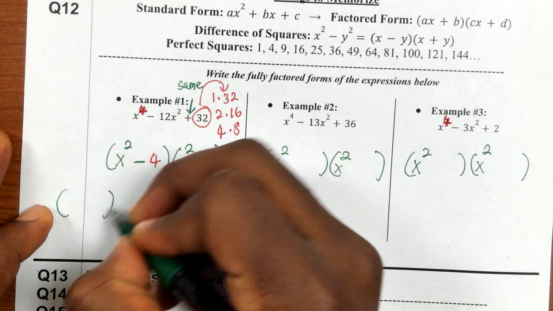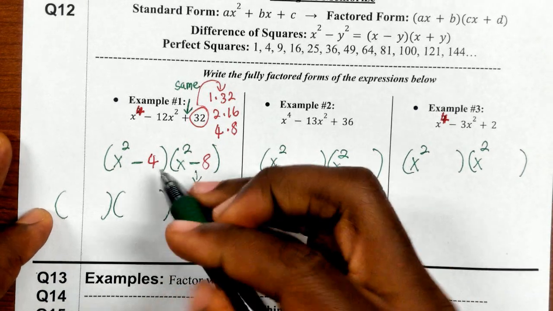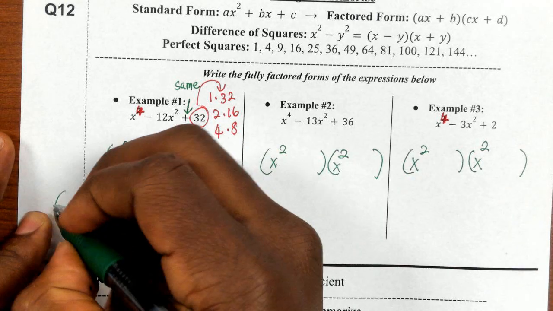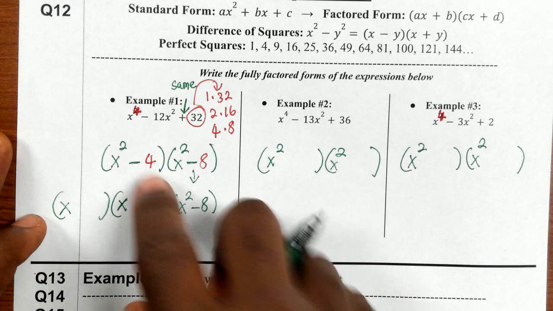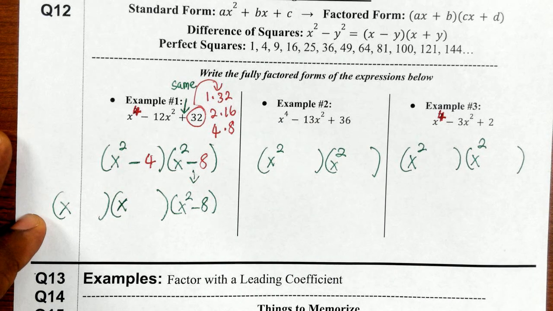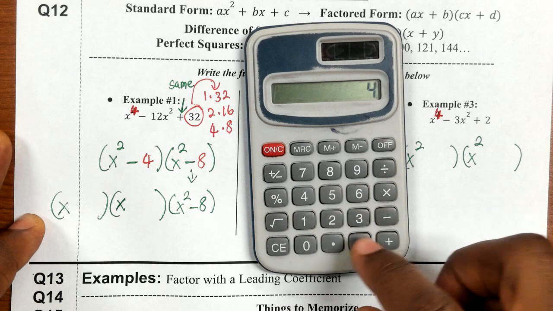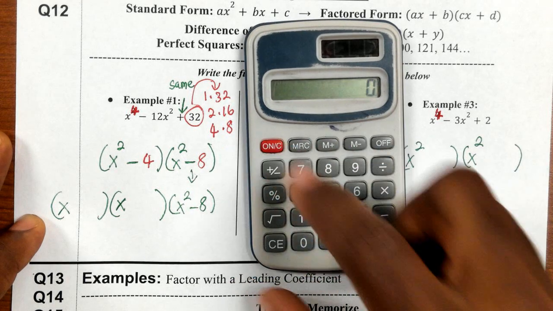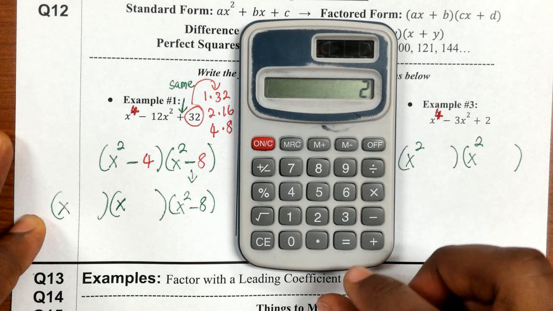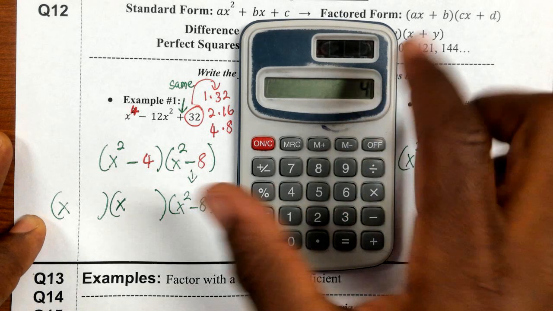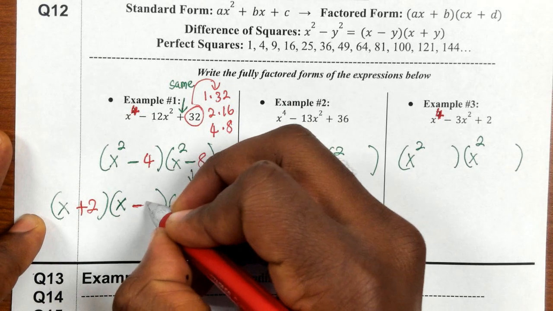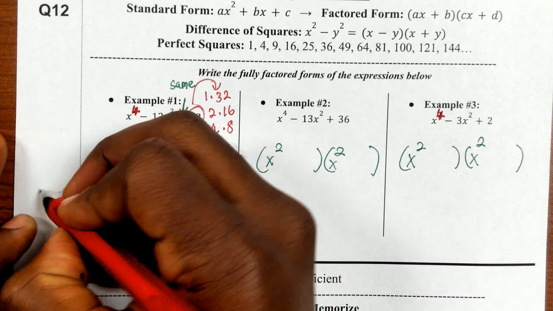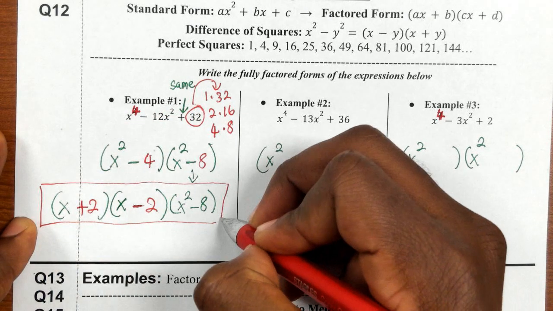So I'm going to write two more sets of parentheses. And I need to get an x squared. What two terms give me x squared? x and x. And now I need to figure out what numbers, and it has to be the same number, multiply together to give me 4. So 1 times 4 gives me 4, but that's not the same number. 2 times 2 is the same number, and 2 times 2 is 4. So one of them will be a positive 2, and the other will be a negative 2. And now we have our final answer.